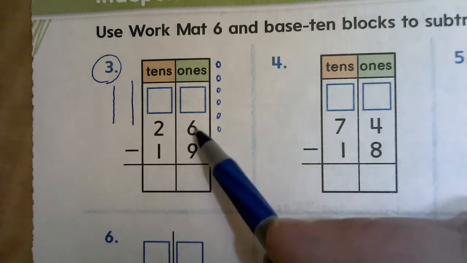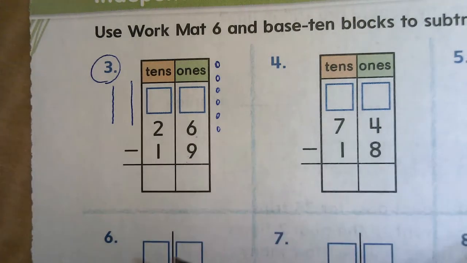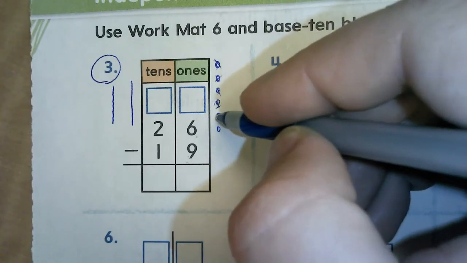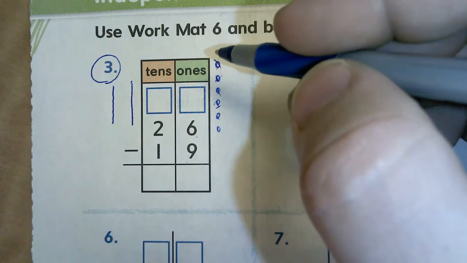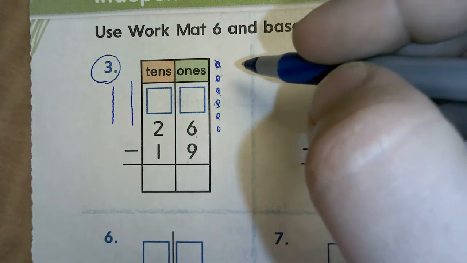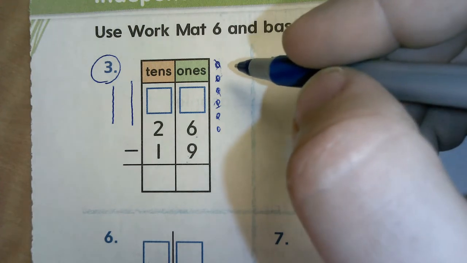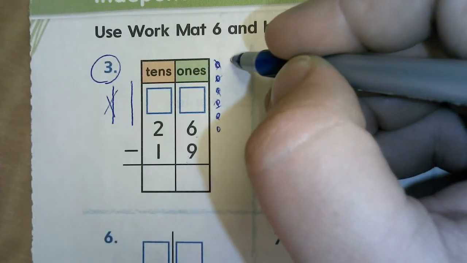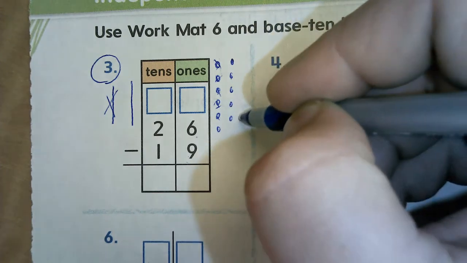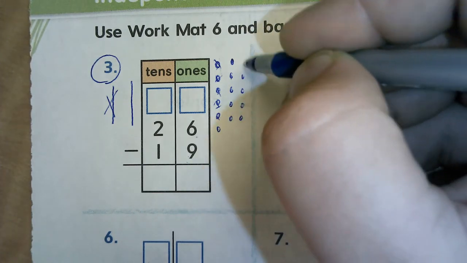Well, I have my 6, I need to take 9 away. Can I do that? 1, 2, 3, 4, 5, 6. No, I can't subtract that because there's not enough here. So what do I need to do? I need to regroup. I'm going to take my 1 over here. I'm going to bring it around and break it into 10 ones. 1, 2, 3, 4, 5, 6, 7, 8, 9, 10.